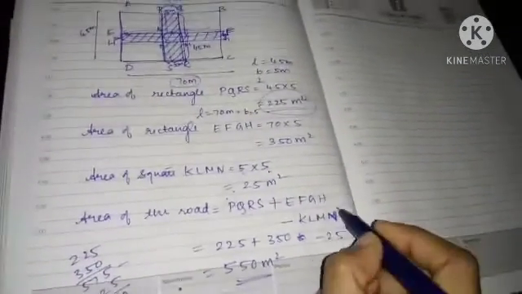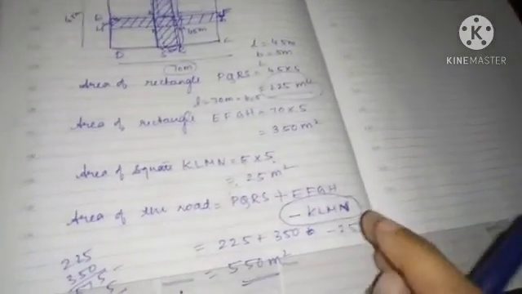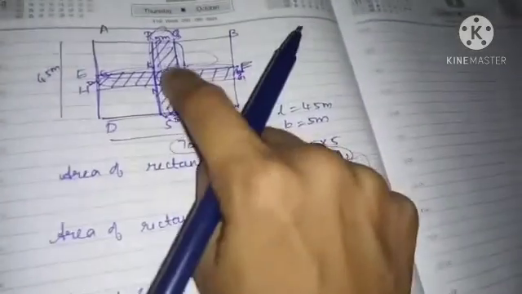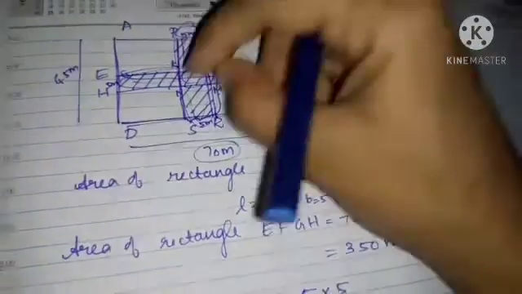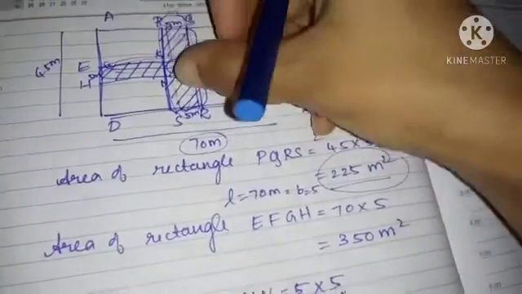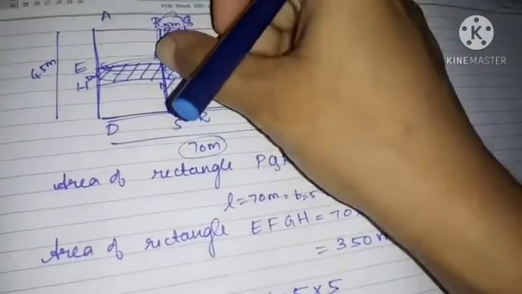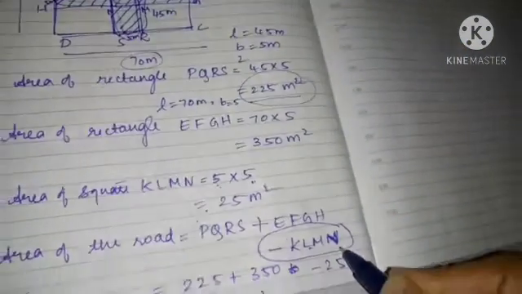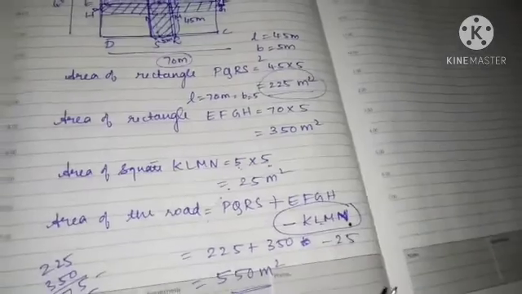Listen children, be careful to subtract this, because if you are not subtracting, then this area will be included two times. I want only one time, so I am considering only one time. Next time I am leaving this and I am considering only this value and this value. So in order to reduce this, I am subtracting KLMN. I got the area of the road.